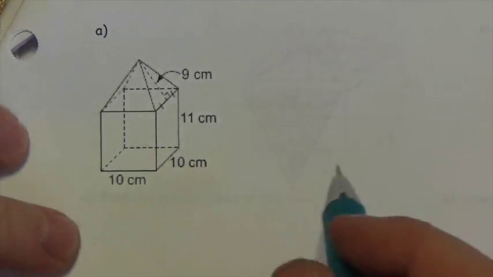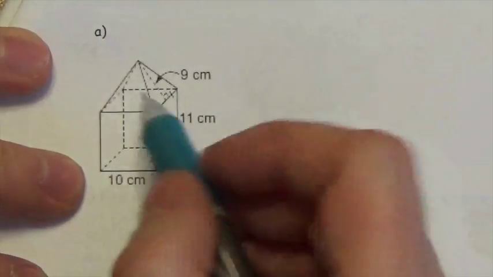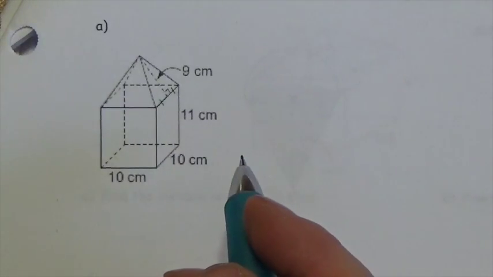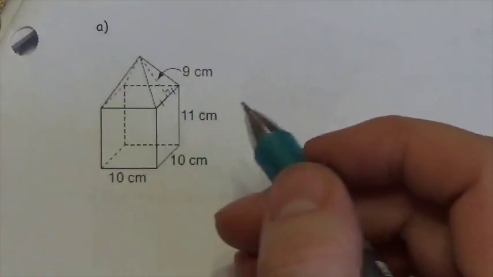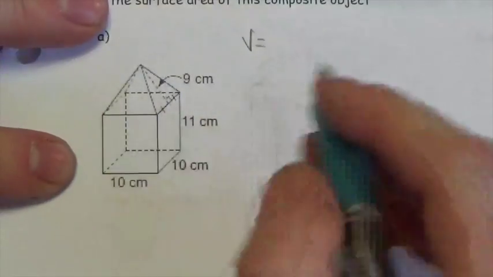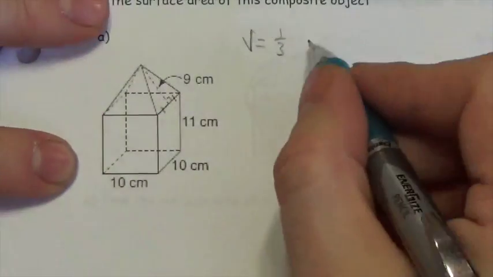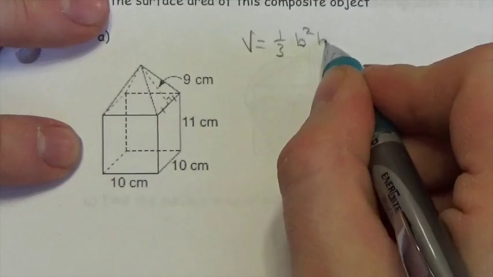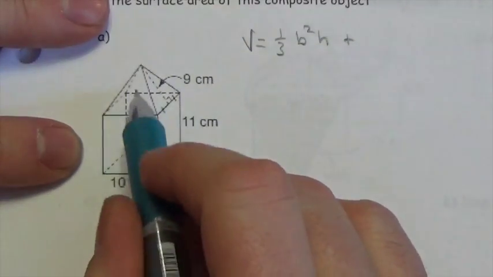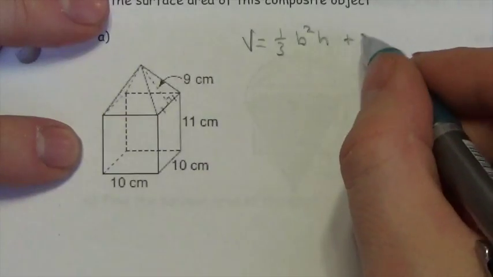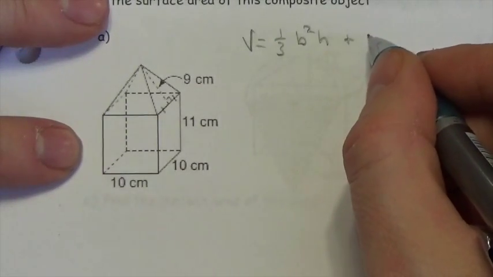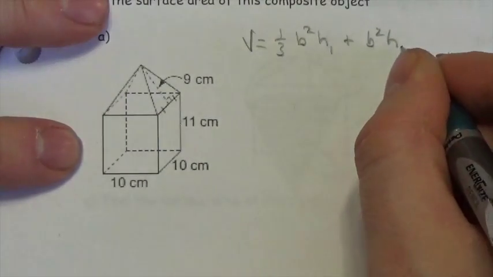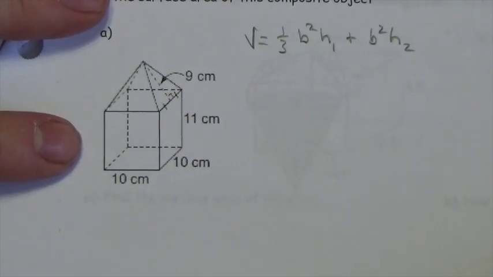All right, here we go. This next one right here is a square pyramid over, now it's not quite a cube. Okay, it's close to a cube, but it is a square prism here. So here we go. The volume is going to be the volume of that pyramid, so 1/3 base squared times height, and then the corresponding prism, which will be base squared times height. Now the height of that is going to be a little different than the height down here. The bases are the same, but this height will be different from this height. So we'll put height 1 and height 2 just to be clear.